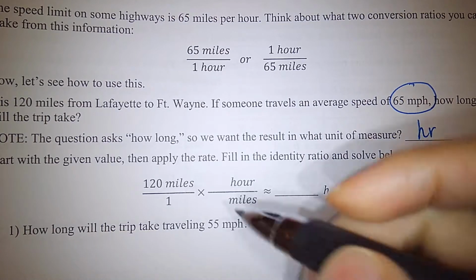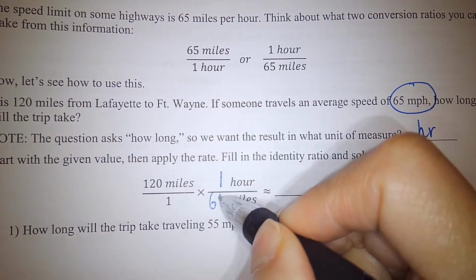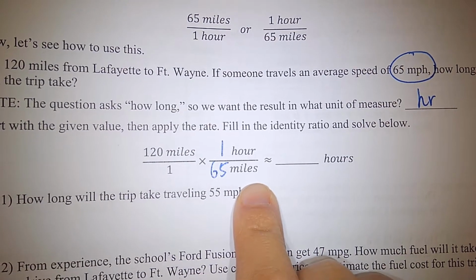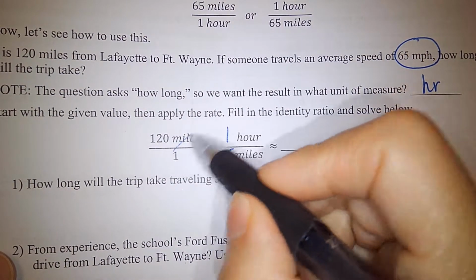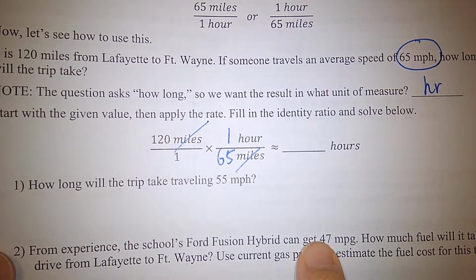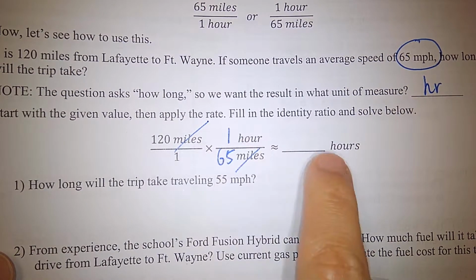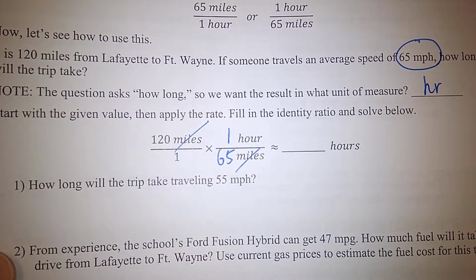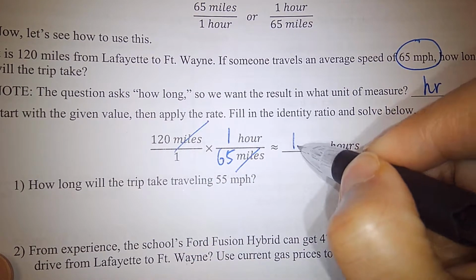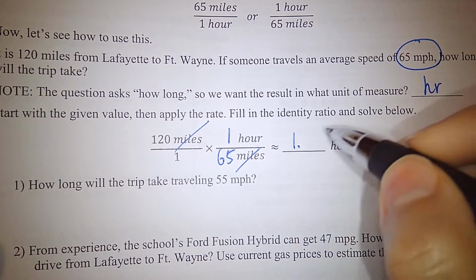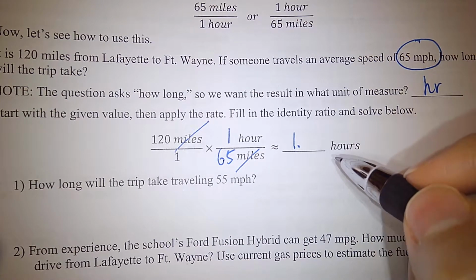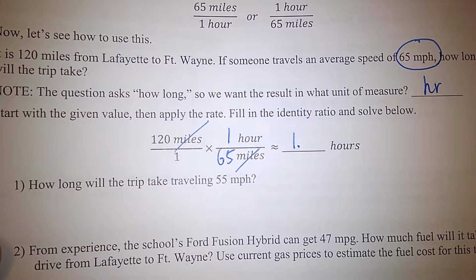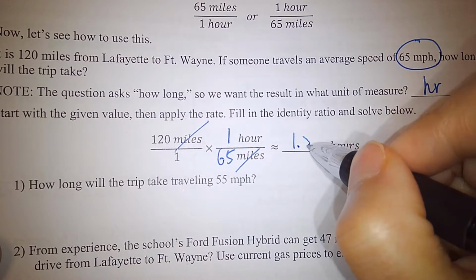Second one. So 1 hour, 65 miles, right? Now the miles could cancel. We have hours left. So 120 divided by 65, it's going to be 1.8 something or 9 something. 1.84 hours.